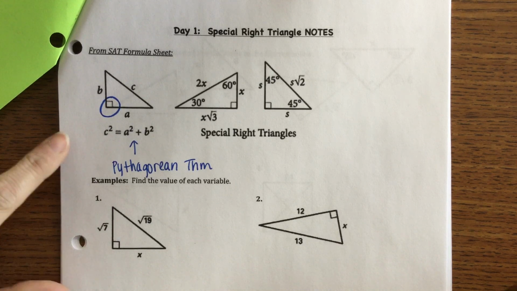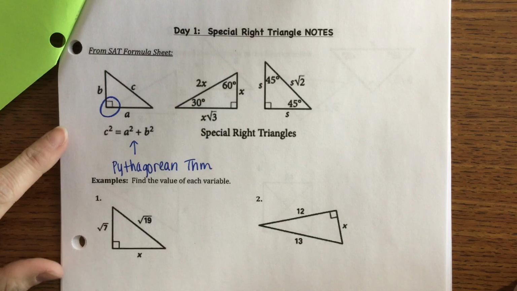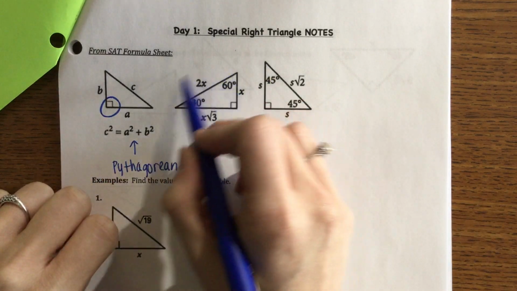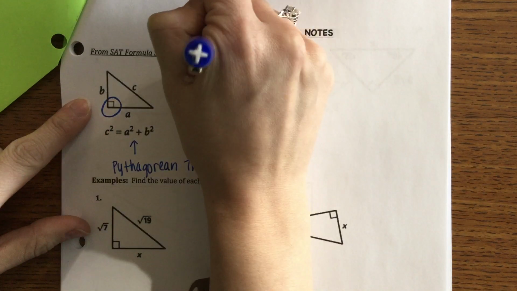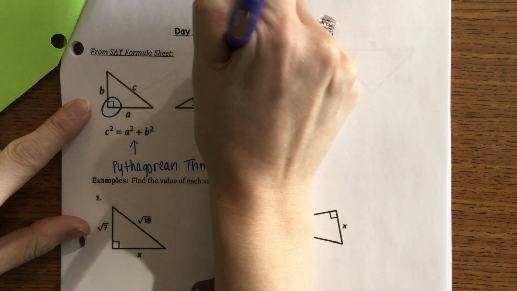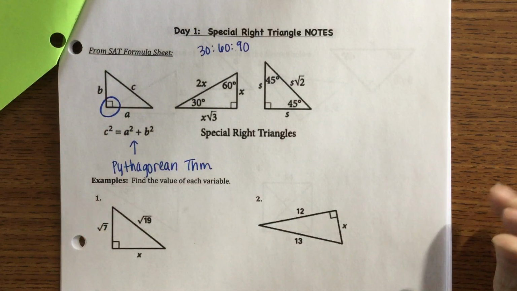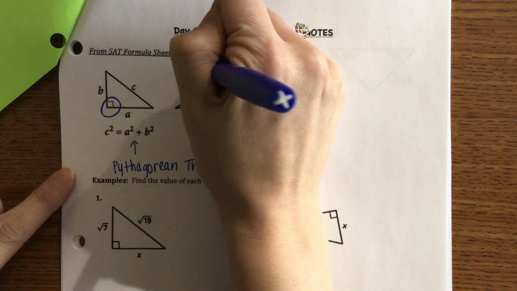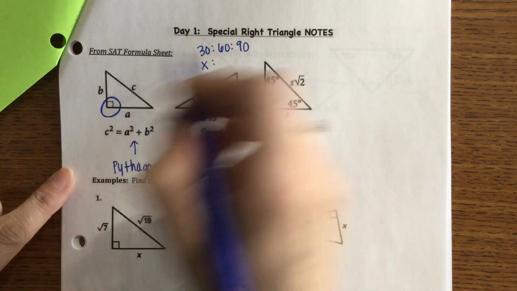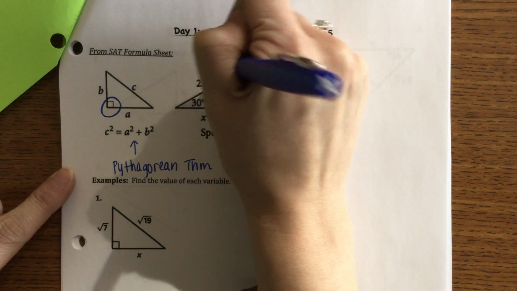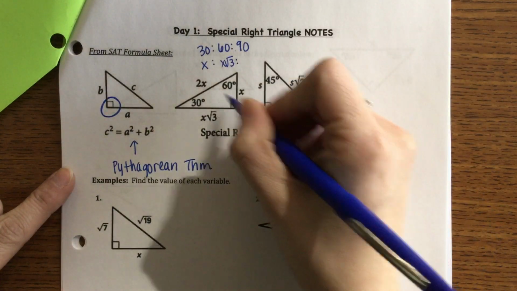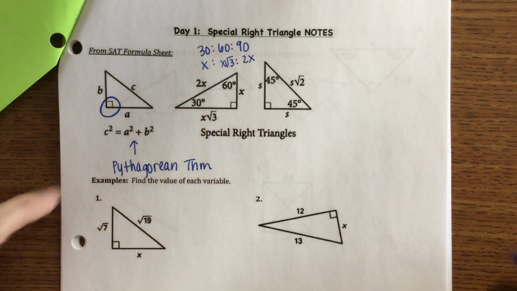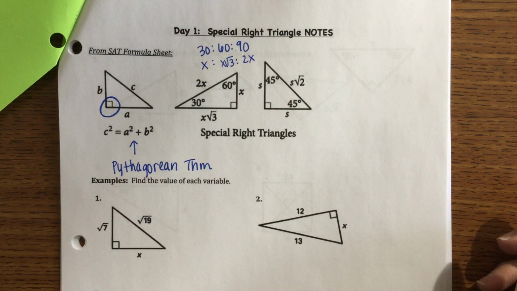Okay. Here's what I do for 30, 60, 90 and 45, 45, 90. For this triangle right here, I always write the angles. And then I write the ratio of the sides. So across from the 30 is an x. Across from the 60 is an x root 3. And across from the 90 is a 2x. Is that similar to what your teachers last year did? Yeah. Okay, some yes, some no.